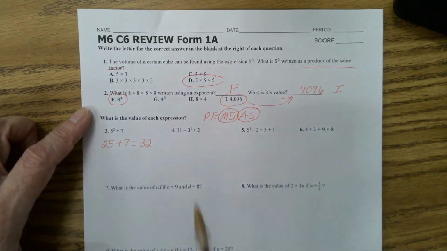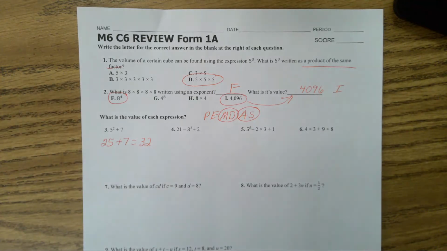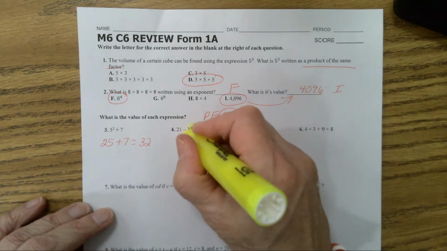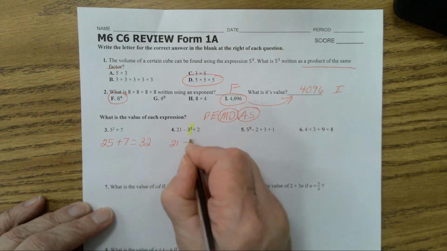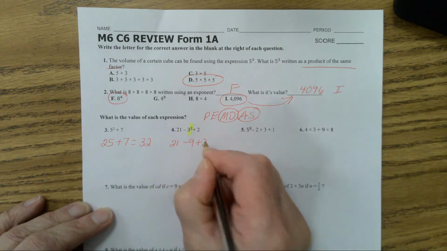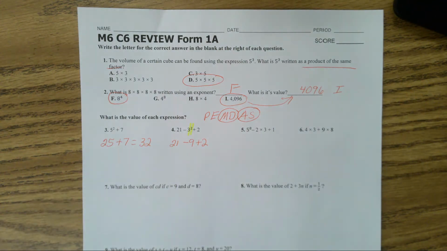Now in this one, the first thing you're going to do is your exponent. 3 to the second power. That is 9. So you'll write 21 minus 9 plus 2. Now, you go in order from left to right.